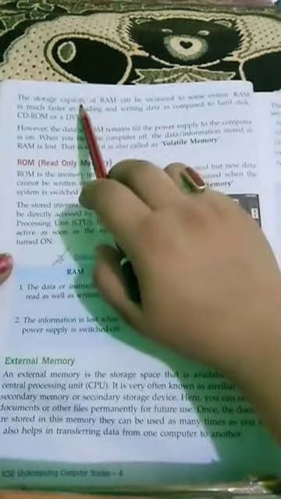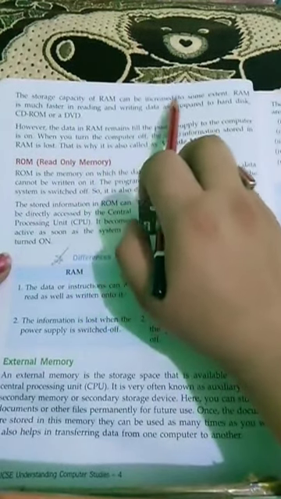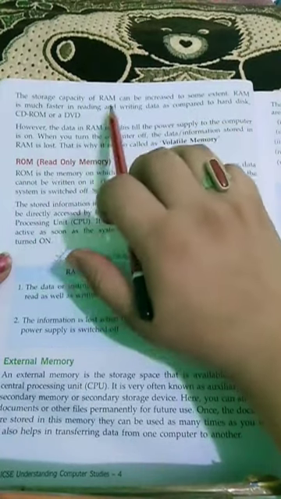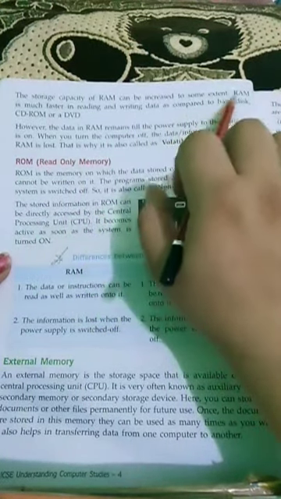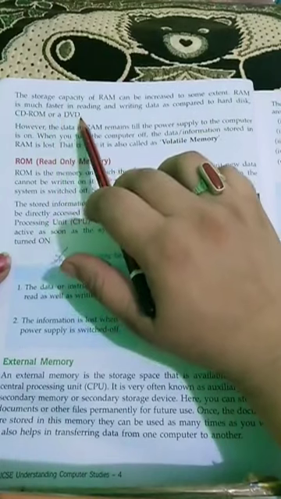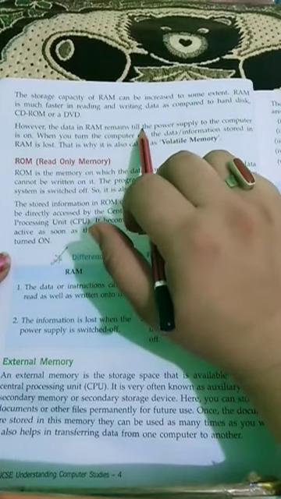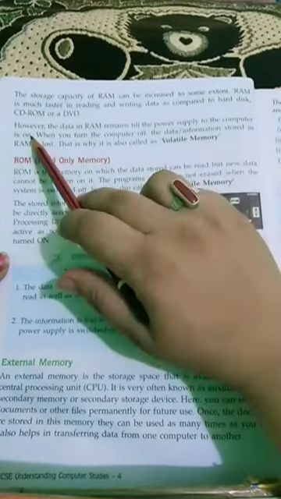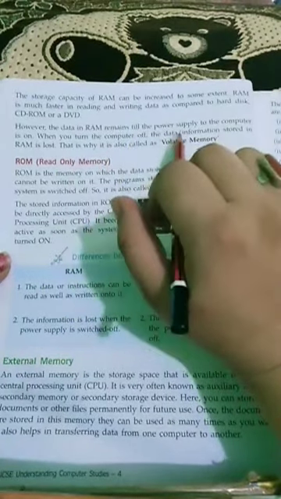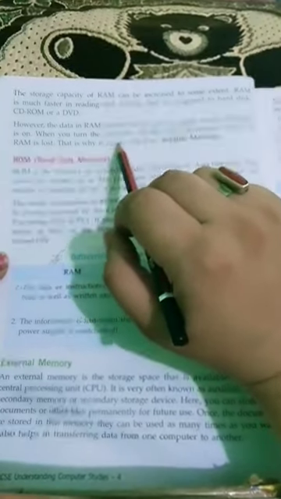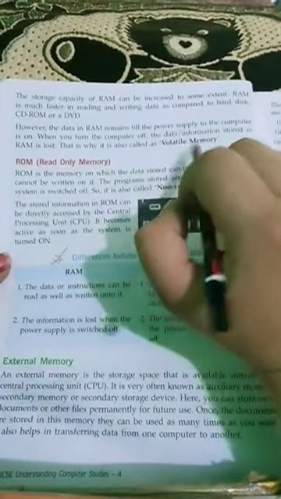The storage capacity of RAM can be increased to some extent, and it is faster in reading and writing data as compared to a hard disk, CD-ROM or a DVD. However, the data in RAM remains only while the computer is on. When you turn the computer off, the data and information stored in RAM is lost. That is why it is also called volatile memory.